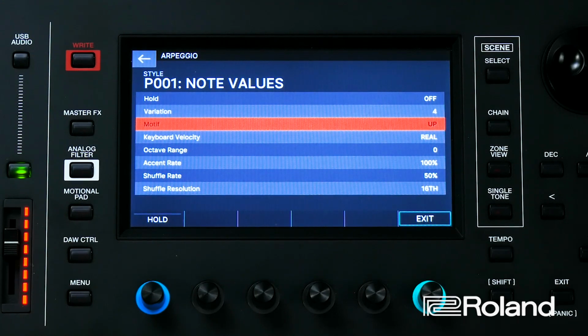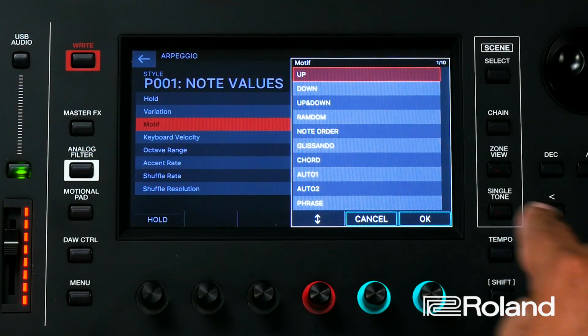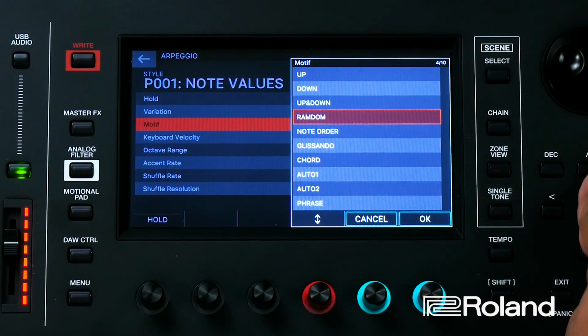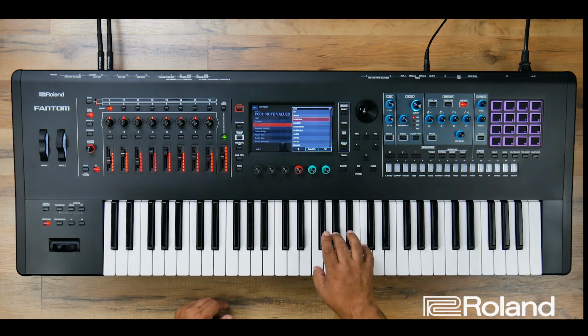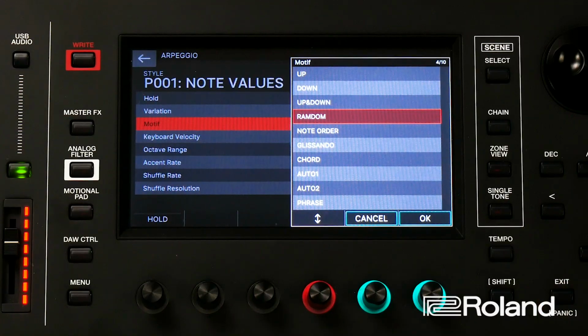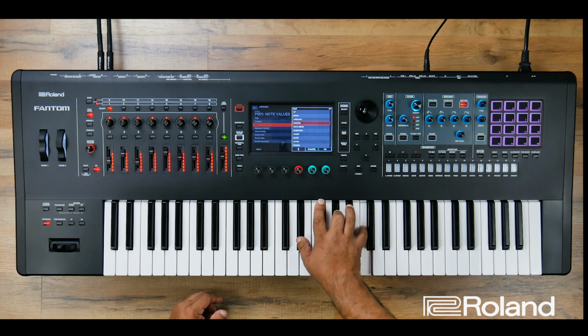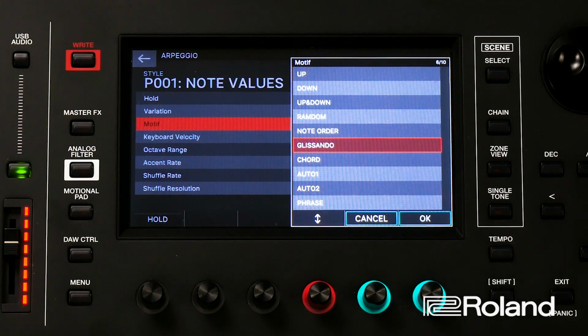I can choose whether I want that motif to go up or down, up and down, random, glissando, a lot of different variations. So I'm going to tell you what, I am going to choose up and down, and let's give it a listen. Let's choose random. Let's try glissando.